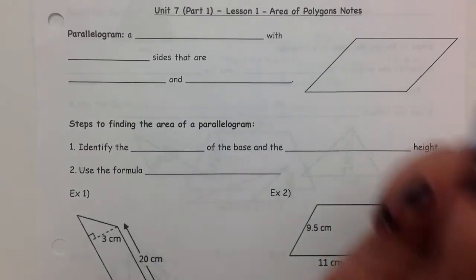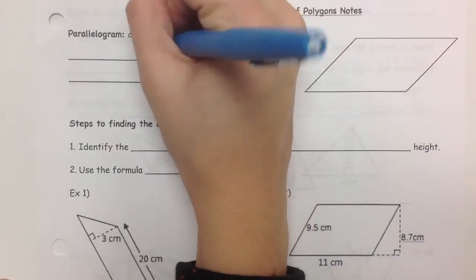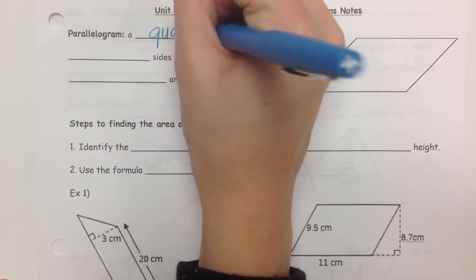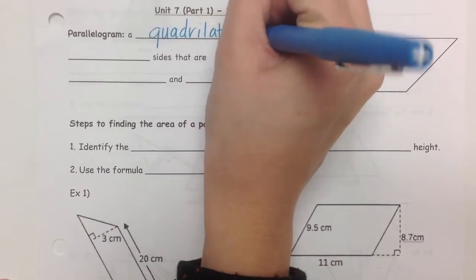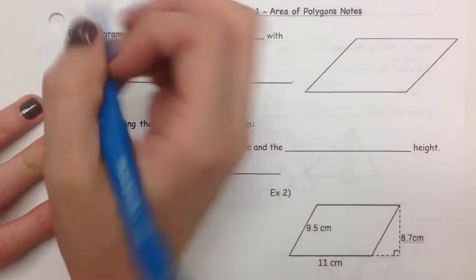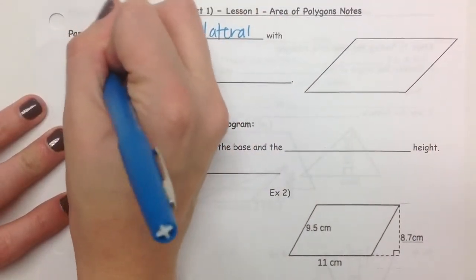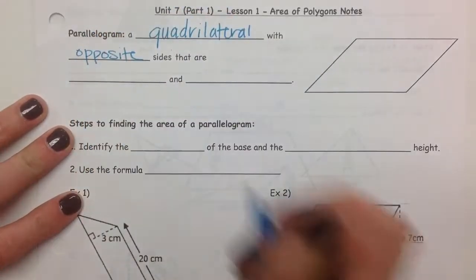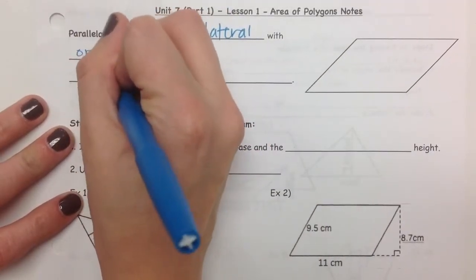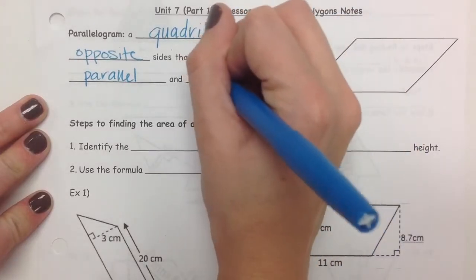A parallelogram is a quadrilateral, meaning it has four sides, with opposite sides that are both parallel and congruent.